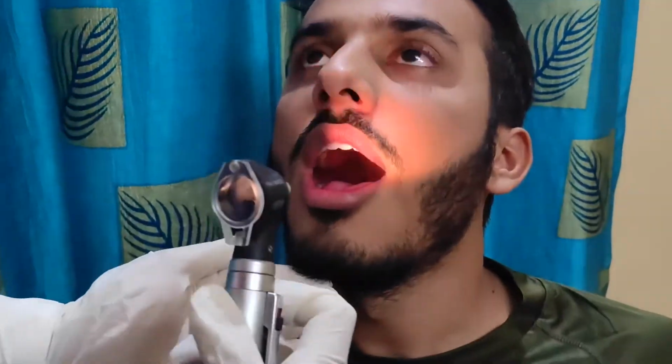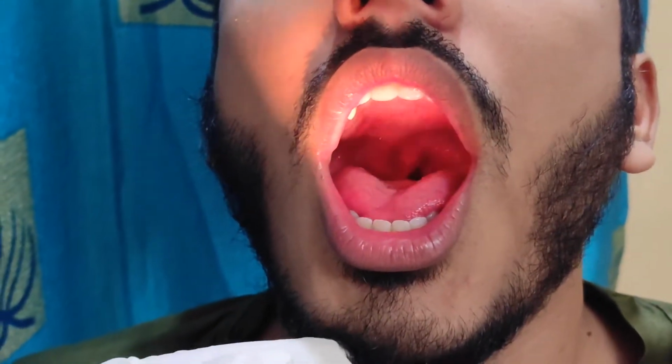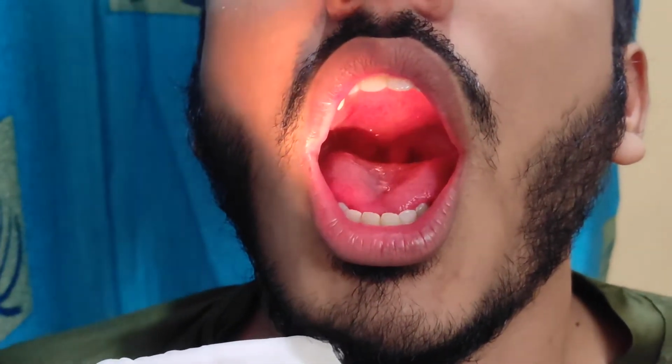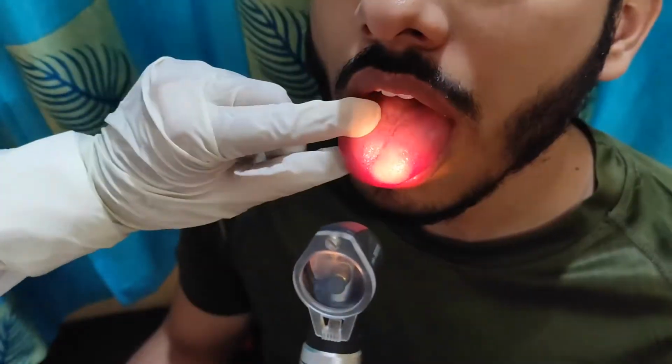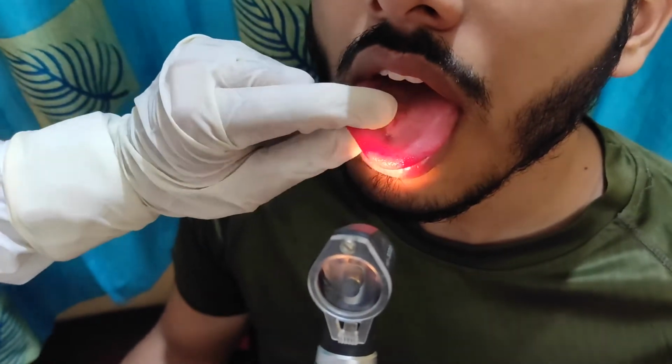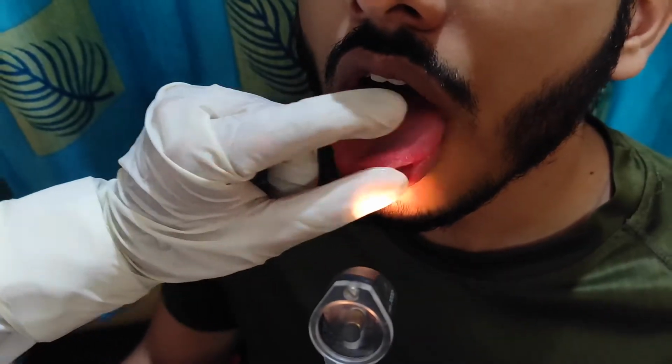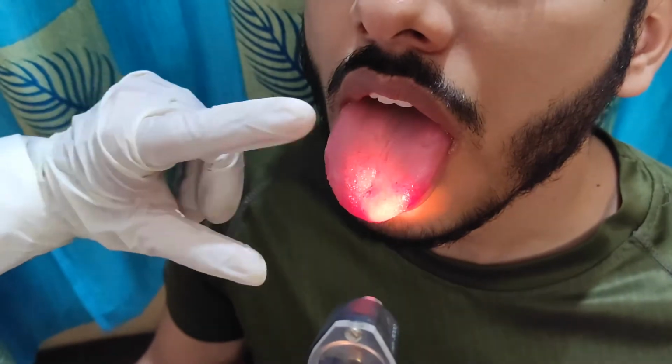Can you please open your mouth? Inspect the color and architecture of the hard palate. Okay. Now open your mouth and stick your tongue out. Wearing gloves, palpate any lesions or lumps on the tongue and inspect for asymmetry.